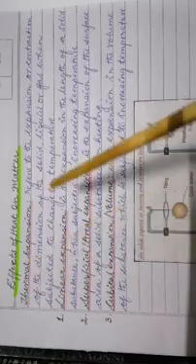Today we're going to start with effects of heat on matter. What are the effects on heating, let's say solid, liquid or gases? First and foremost, let us discuss what is thermal expansion. The word thermal means something to do with heat.